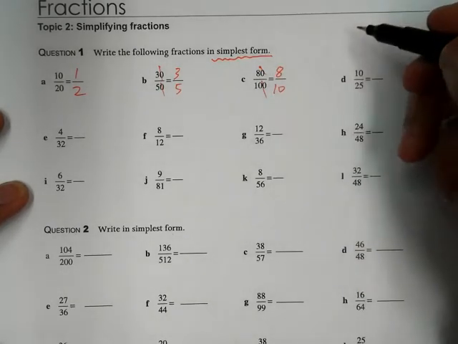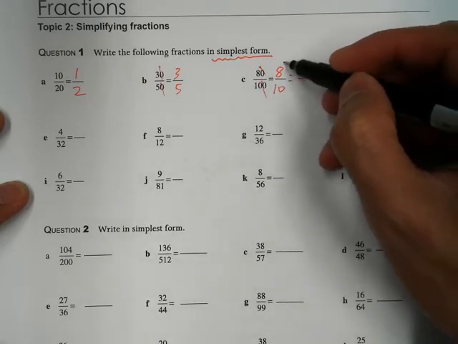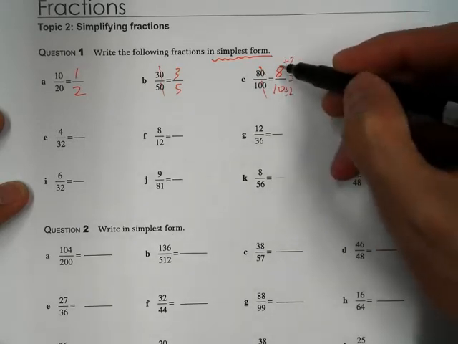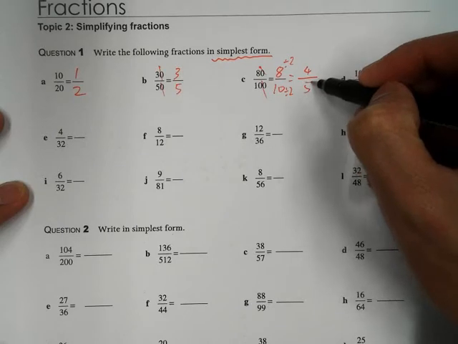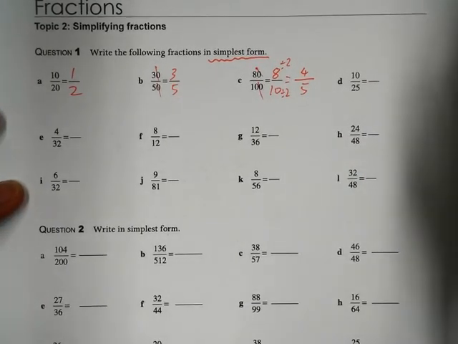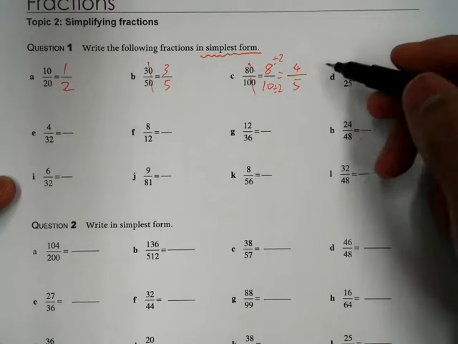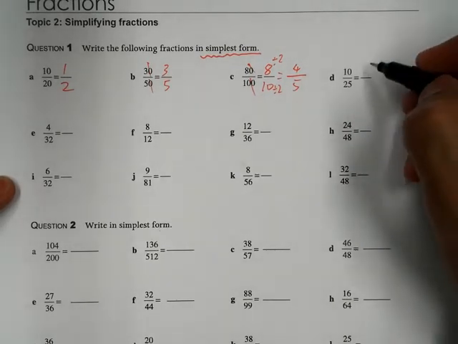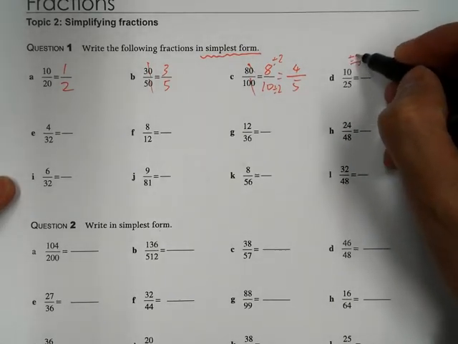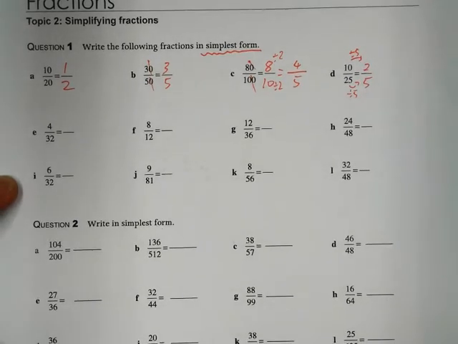However, after we have 8 out of 10, I realized that we can also divide it by 2, divided by 2 for both sides. So I have 4 out of 5. When we simplify a fraction, no one says you can do it in one step or two steps. You can do multiple steps, but you have to find the simplest form. For question D, we can divide it by 5, so we have 2 out of 5, which is very good.